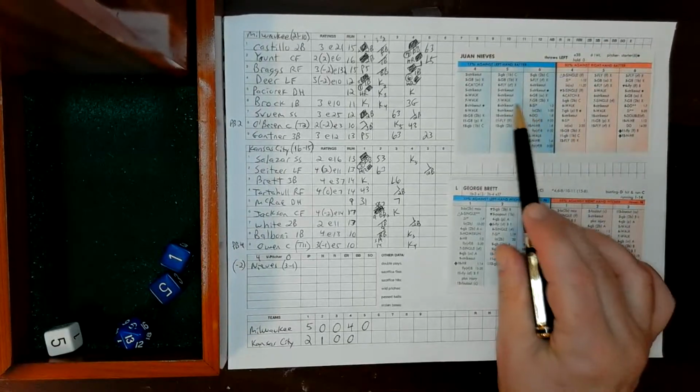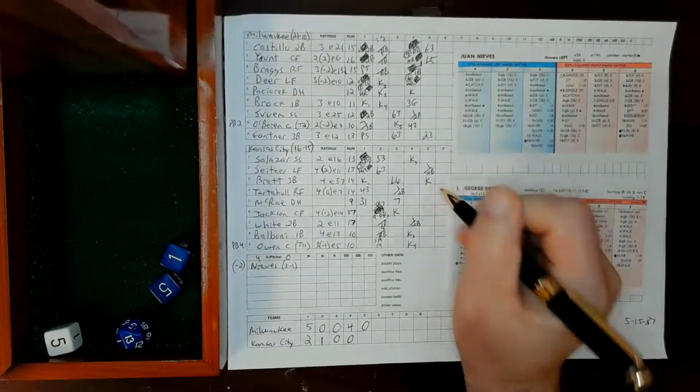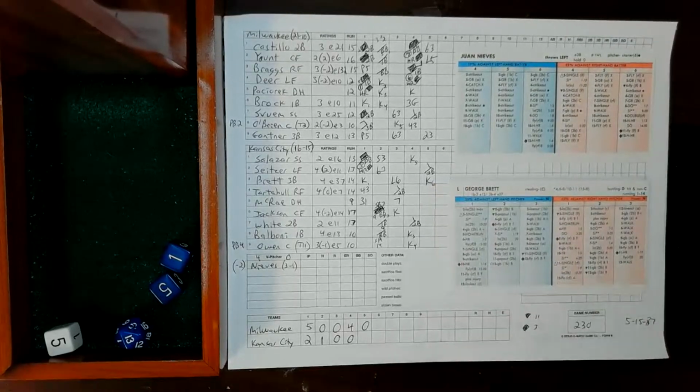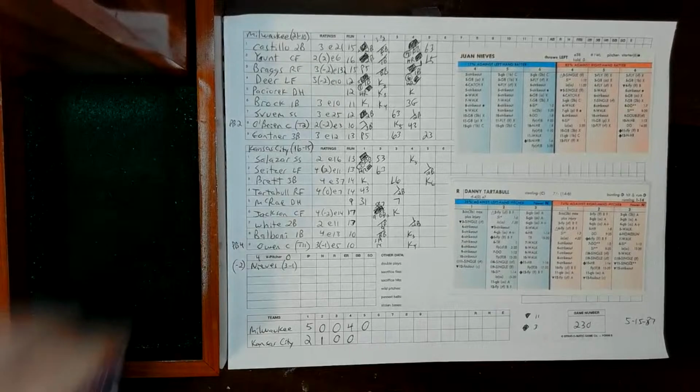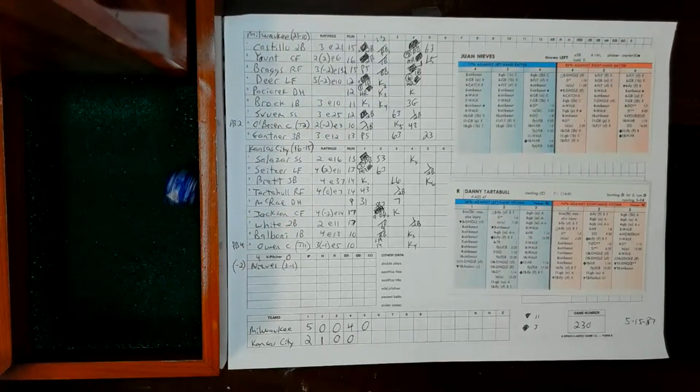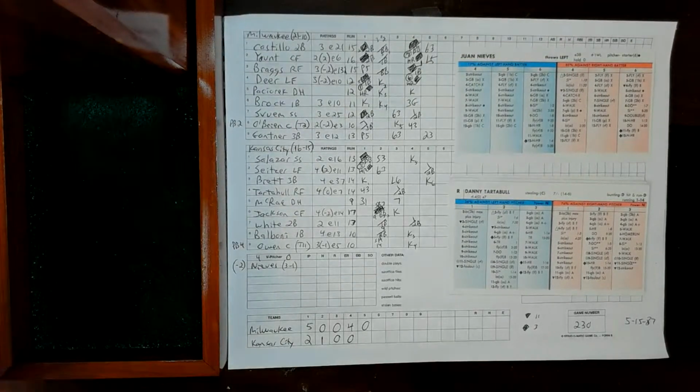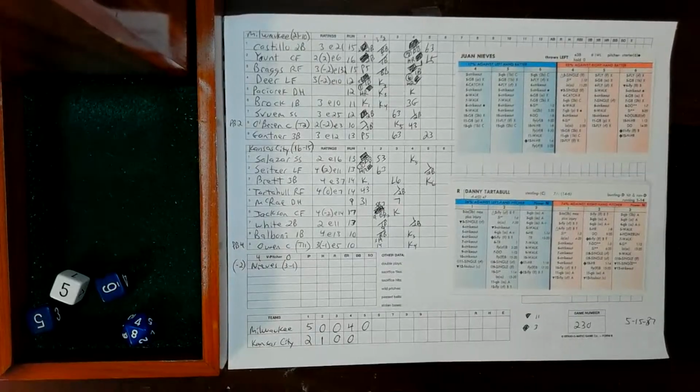5-6 lefty on lefty is a strikeout. So George Brett out on strikes again. Strikeout number 6 for Nieves. And here's Danny Tartabull. So could the Royals get another leadoff double and leave him stranded? They did it last inning. They're looking to do it again.